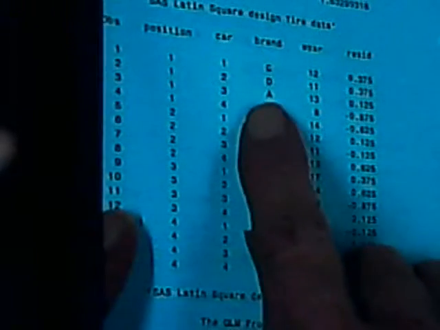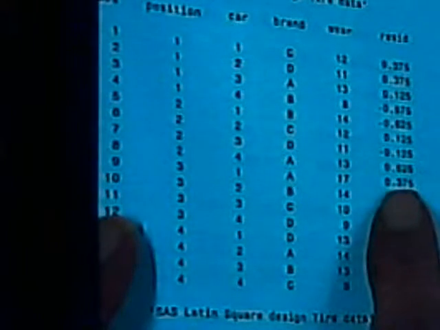Let's look at the data. The brand is all permuted here, so this is hard to see. Let's look at brand A, 0.125, 0.625, 0.375, and whoops, there's a little weird one, -1 something. So we have 4 residuals when brand is A.